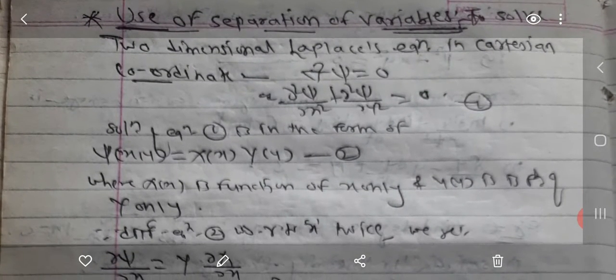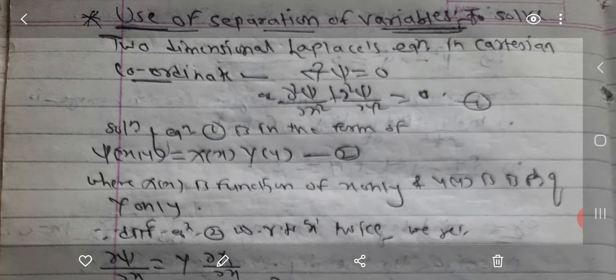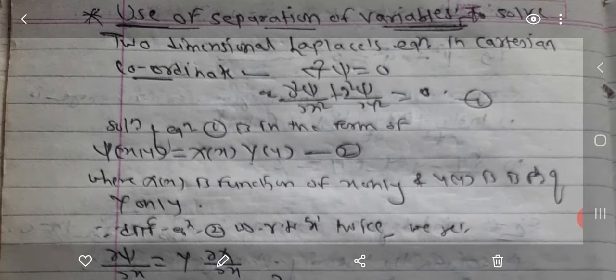And to solve some partial differential equations by using the separation of variables method, we have one problem here to solve. The use of separation of variables to solve the two-dimensional Laplace's equation in Cartesian coordinates, del square psi is equal to 0, where del square is the Laplacian operator, and it is given in a three-dimensional coordinate system as del square is equal to del square by del x square plus del square by del y square plus del square by del z square.